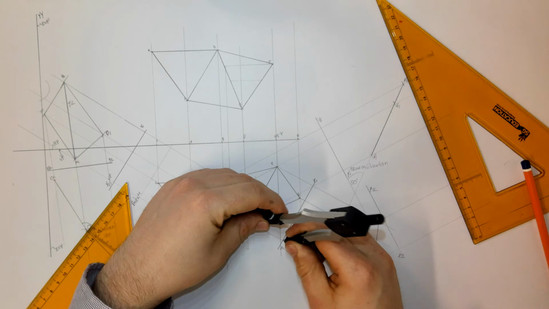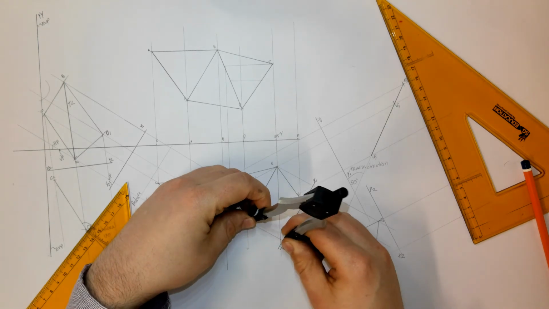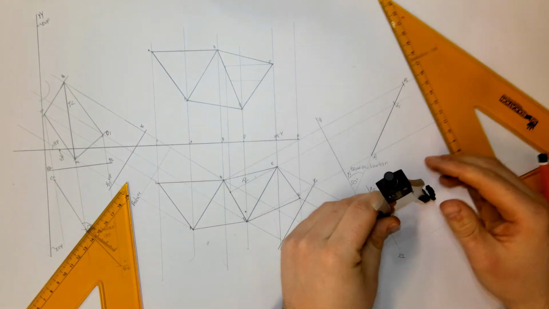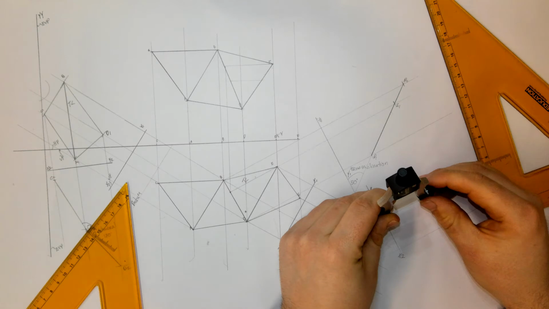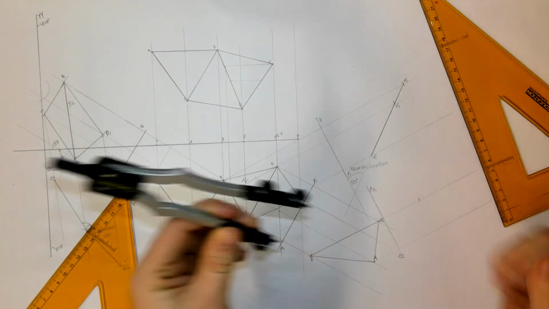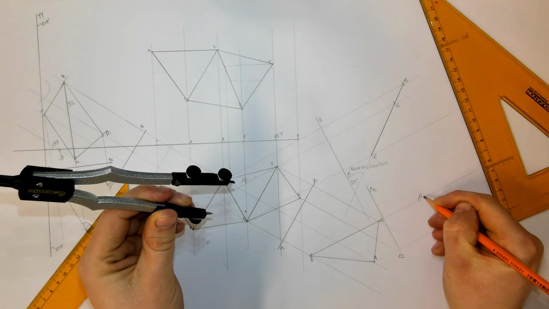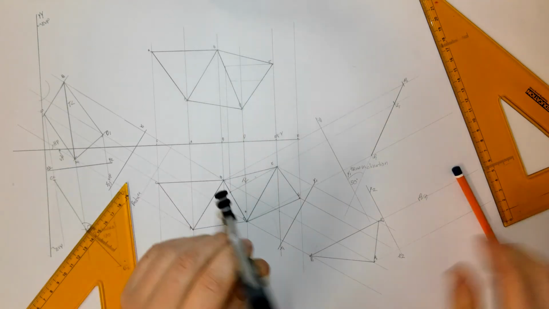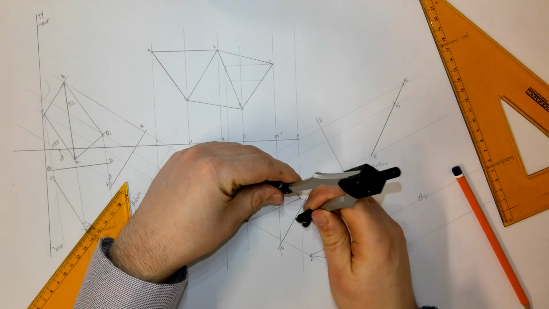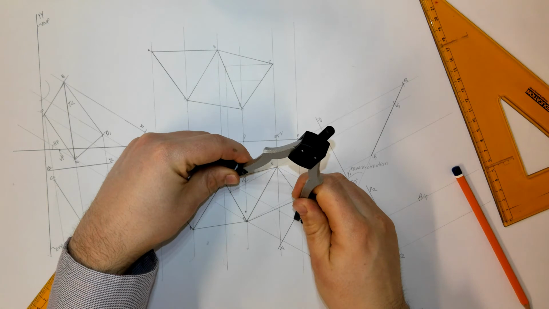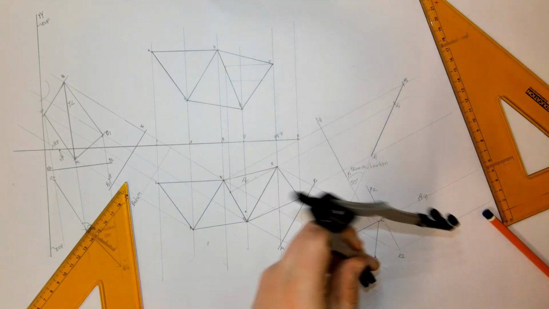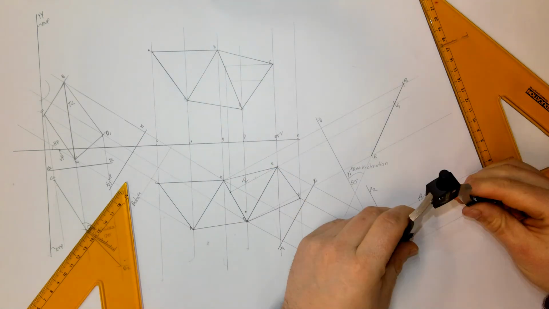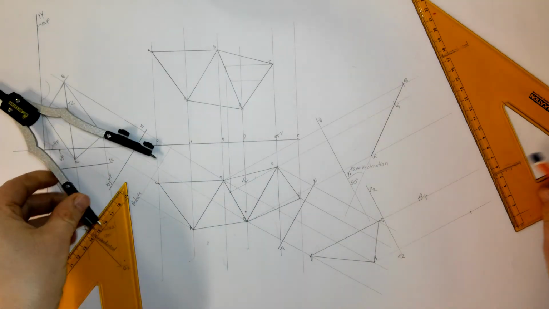So here's D. I follow D along here, and E will be the same, so that's D1 slash E1, and B1. And there's B1, and I can mark them in.